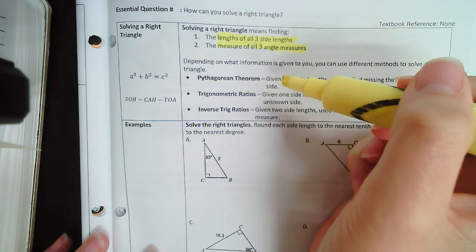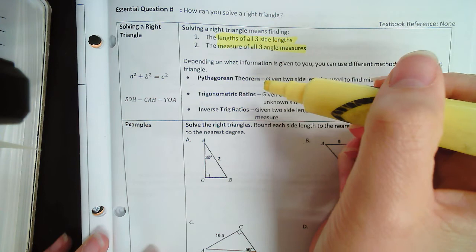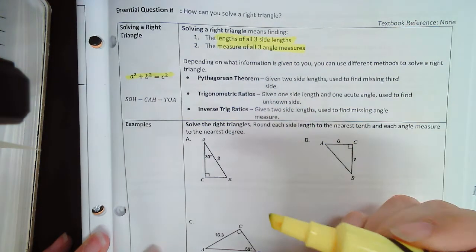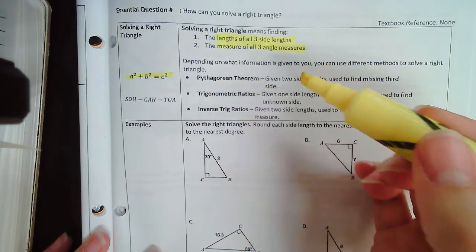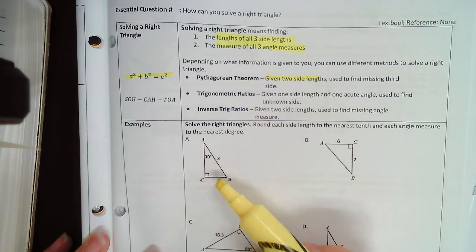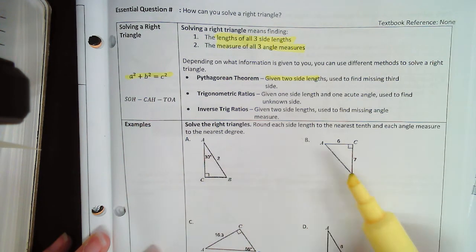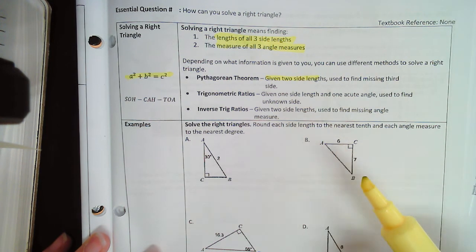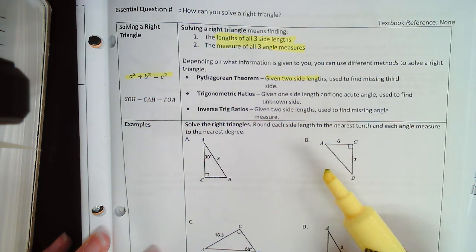Now there are a few different options that you can do for this. You can use Pythagorean theorem, which if you don't remember it is a squared plus b squared equals c squared. This is great when you're given two sides. So for instance, you see how for A there's only one side length here, but for B we have two sides. So we could potentially use Pythagorean theorem to help us solve for the other side.